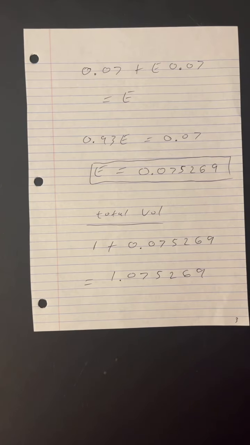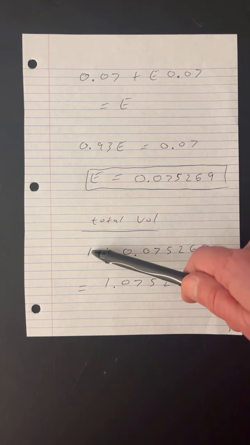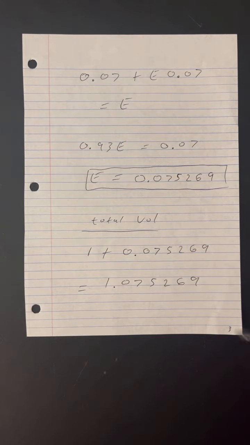Next page. Solve for E, or ethanol, and that gives you the quantity of ethanol you will need in the mix. Now let's find our total volume. Total volume will equal oxygen plus everything else. That combined will equal 1. Then we add that to the volume of ethanol.